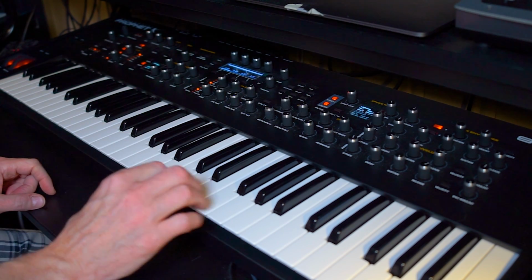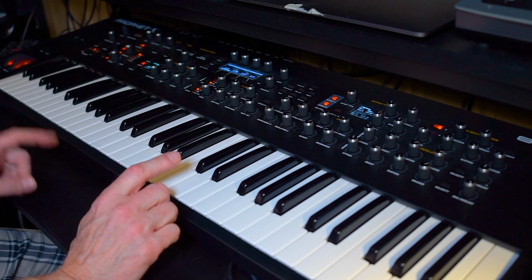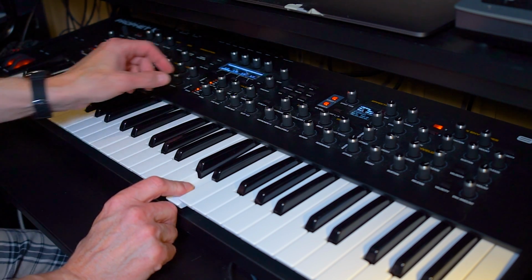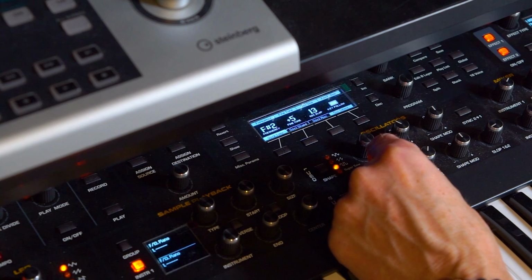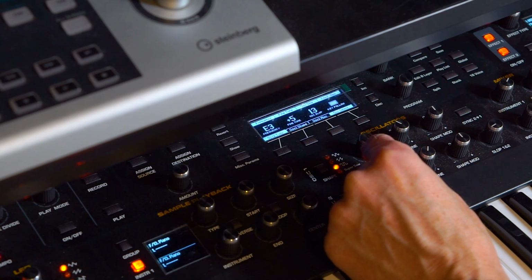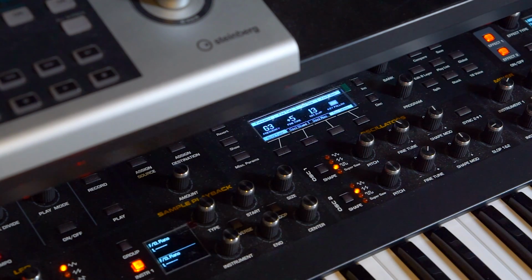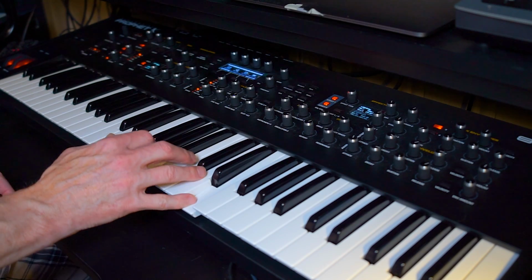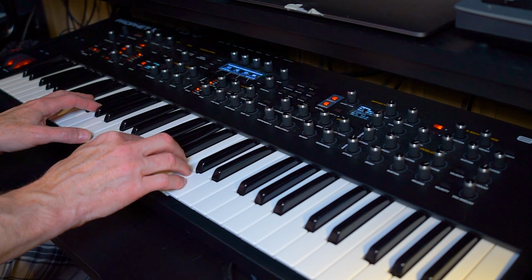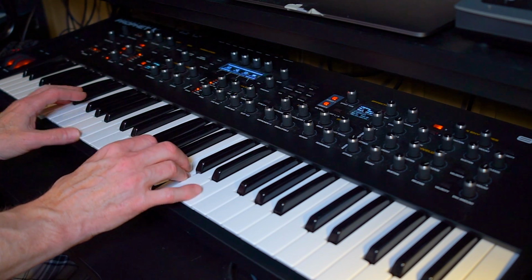So far, both oscillators are playing at the same pitch. Let's change that. Let's pitch that second oscillator up a notch. That's one octave. Let's go for a fifth. More texture, more in line with what I first envisioned for this sound.